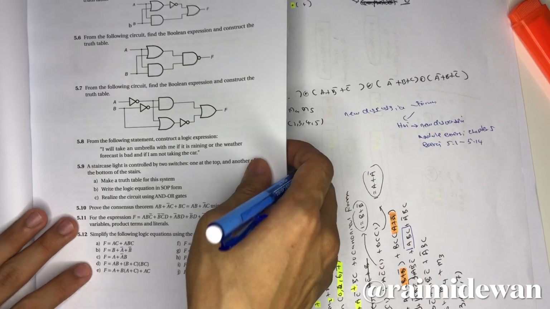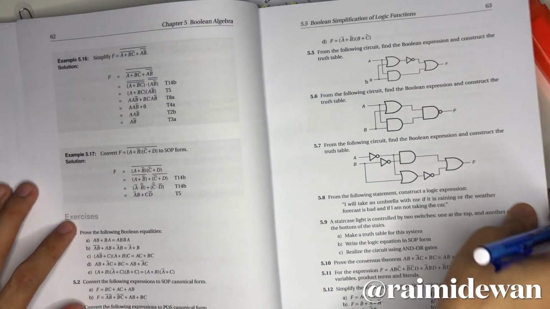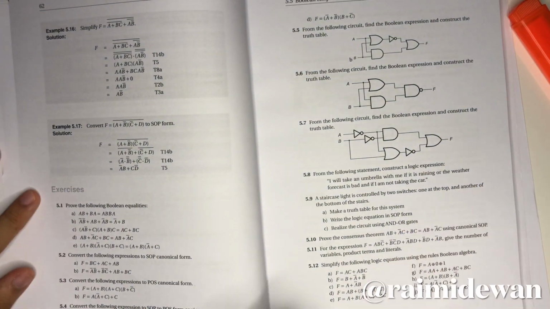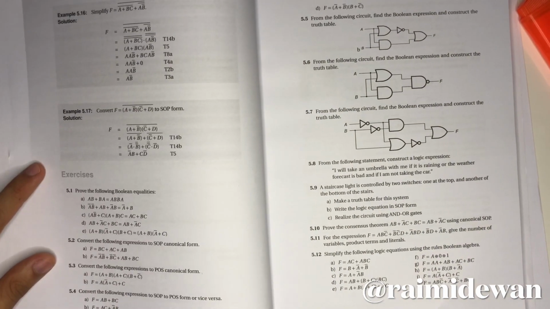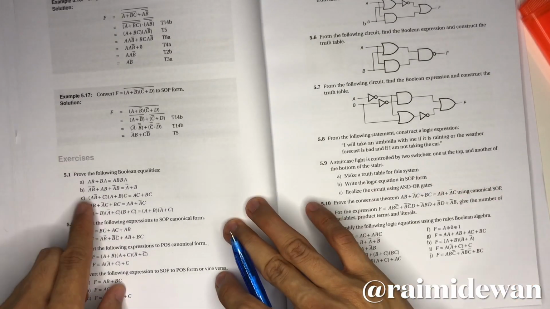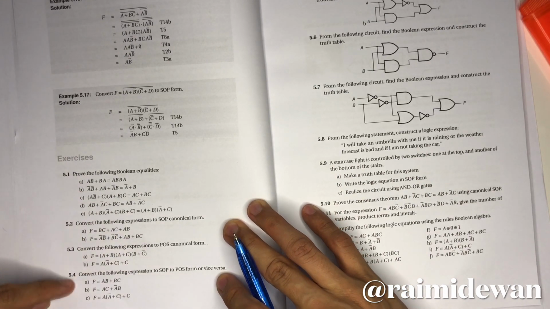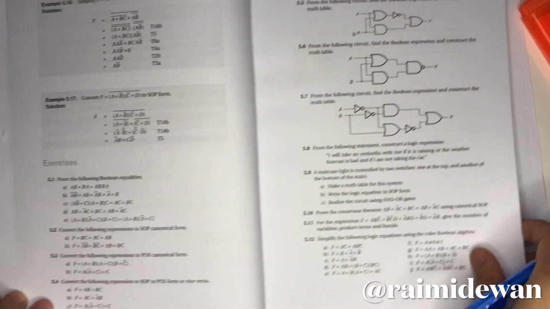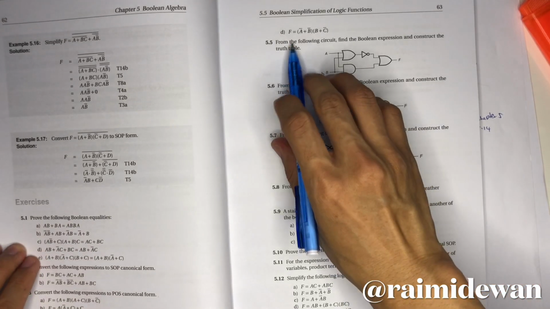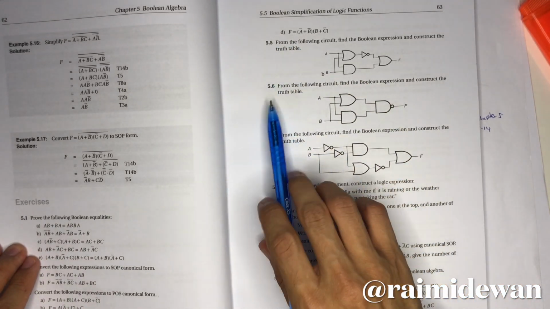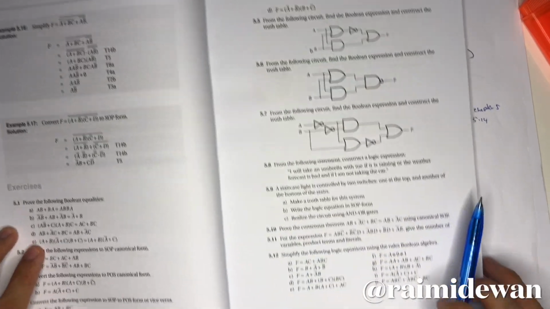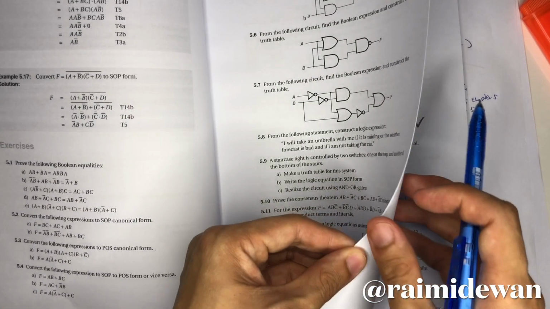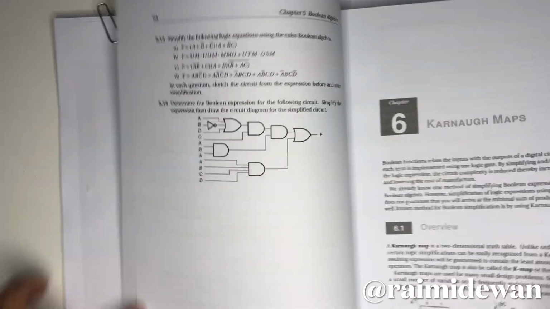So I know not all of you have the module. You guys can see the video, you guys can see the questions. I hope you guys can see 5.1, 5.2, 5.3, 5.4, continue 5.5, 5.6, 5.7, 5.8, 9, 10, 11, 12, here. And this is 5.13, and this is 5.14.